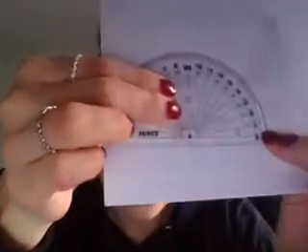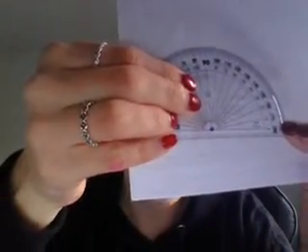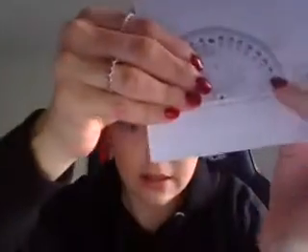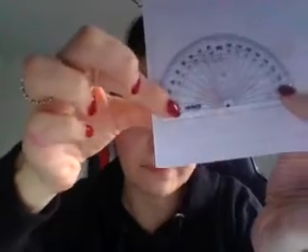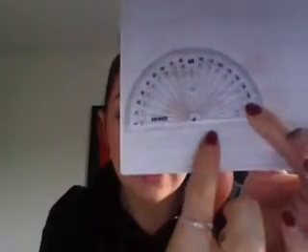Okay, if it's not perfectly on that dot, then your angle won't be accurate. Mine's moved slightly, so make sure it's straight. So it's perfectly on like that, okay? So you can see there in the middle, my dot is on the centre, okay?